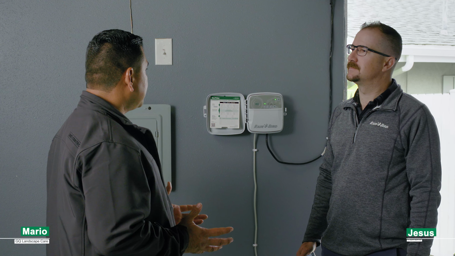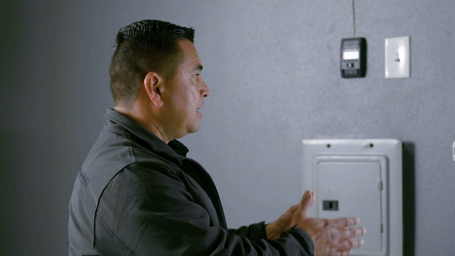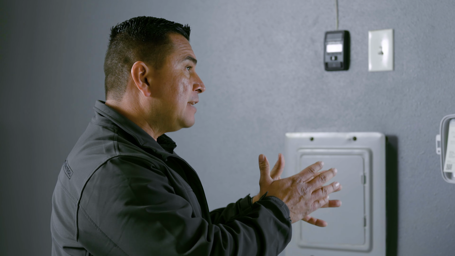Jesus, I understand that the homeowner can grant access to me through the app, but what if they haven't got to it yet, they haven't quite done it, and I need to get access to this controller? I show up, I want to make a change to the schedule or manual water. Can I still access the controller?